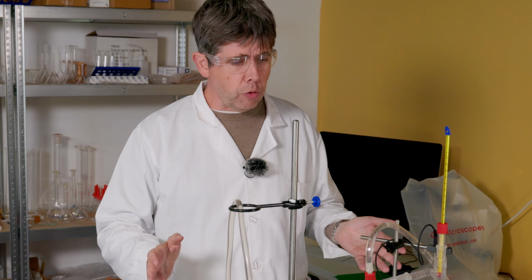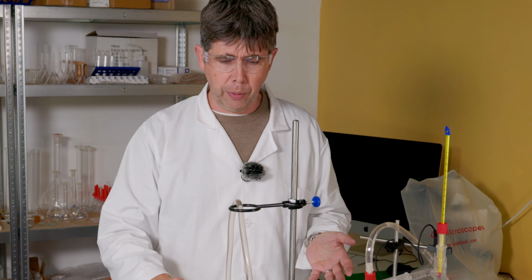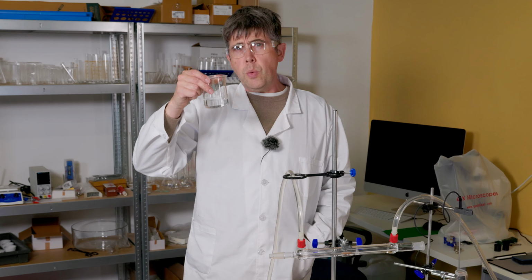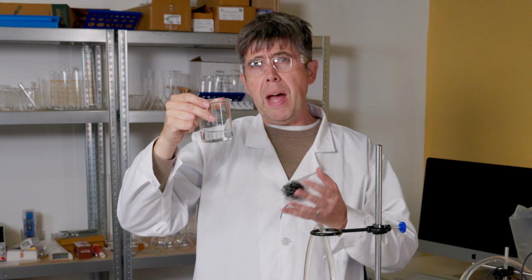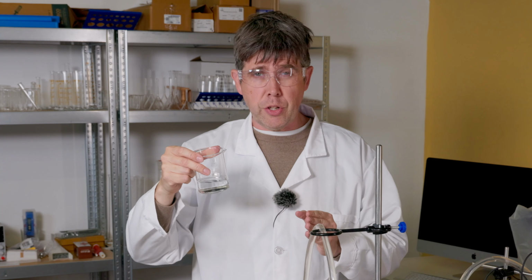I'm going to leave this running for about another 5 minutes to collect sufficient sample, and then I will turn the temperature off. And so here's the water that I collected. In this case, this water will be pretty pure, as almost none of the food colouring should have evaporated and come over with it. This is an important point.